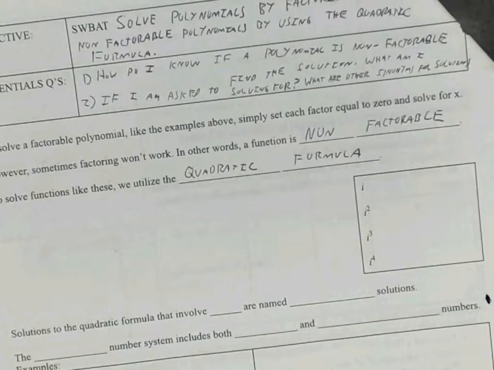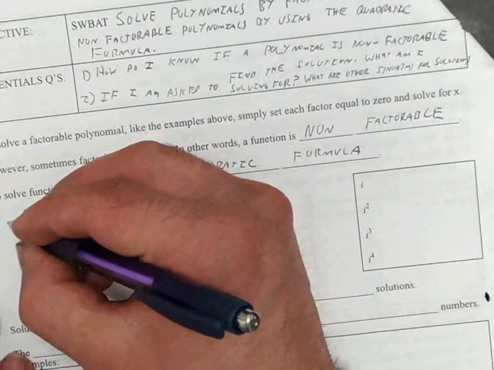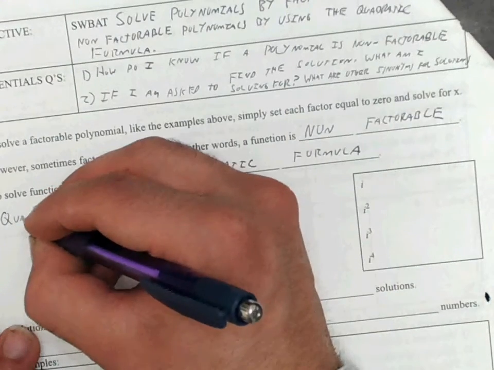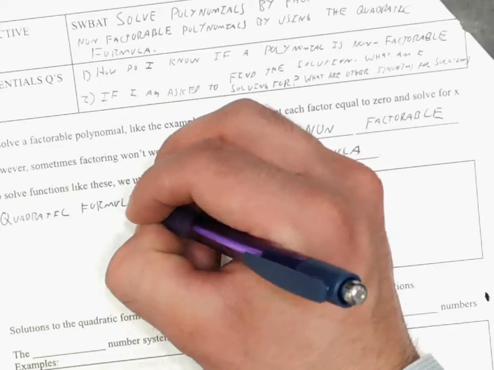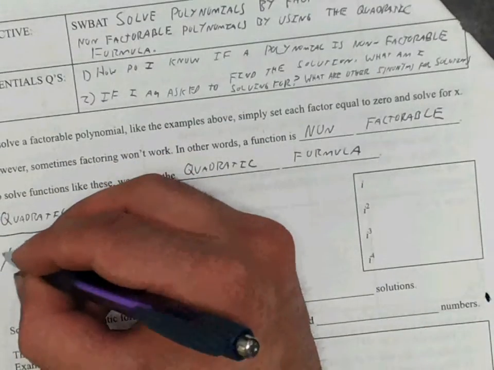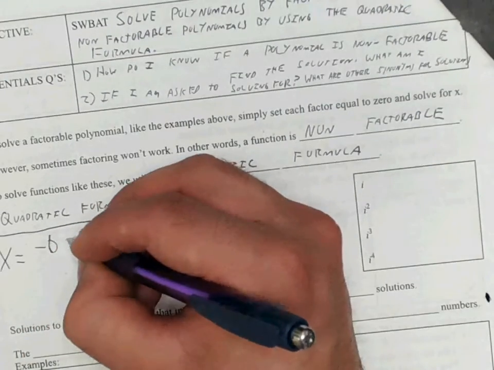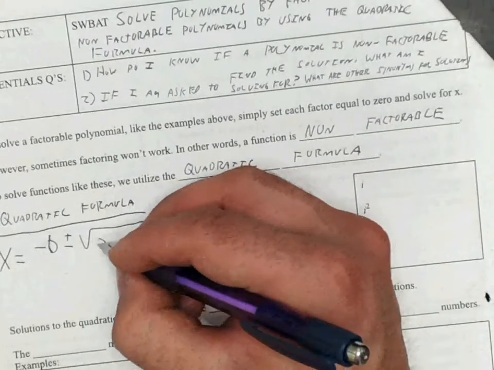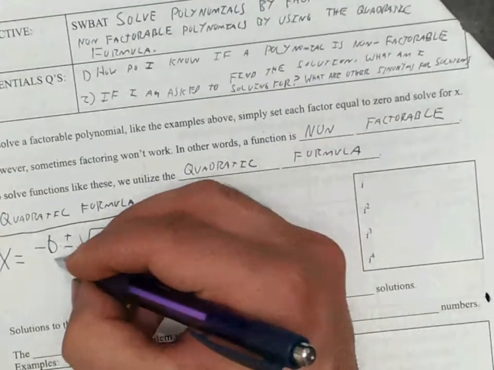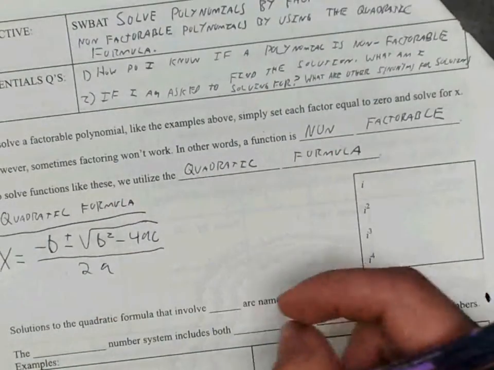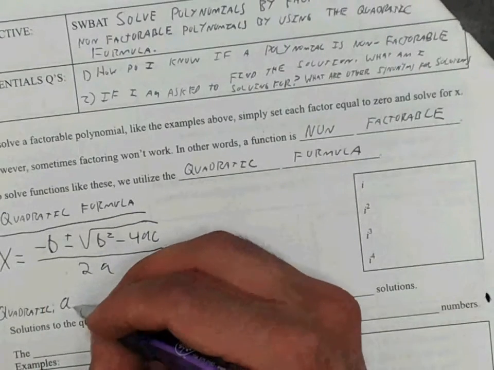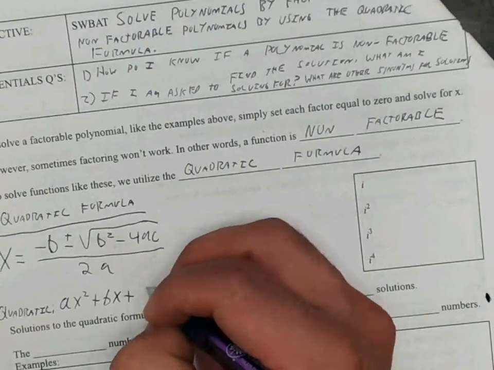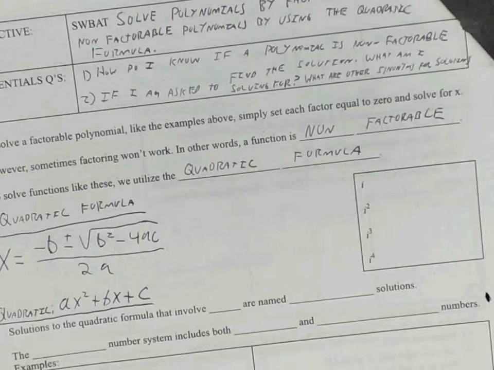All right, so the quadratic formula is going to be x equals negative b plus or minus the square root of b squared minus 4ac, all over 2a, and this is for a quadratic ax squared plus bx plus c. All right. Additionally, we have our i chart.